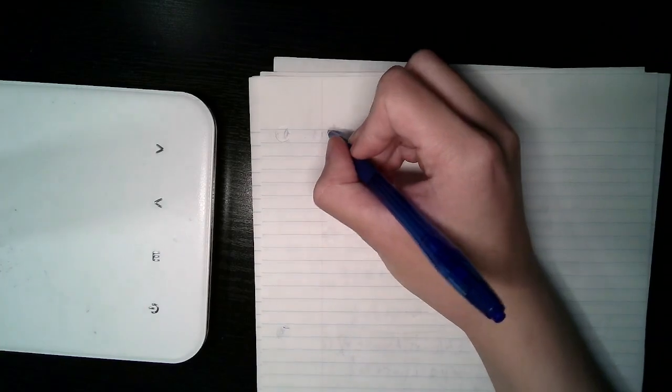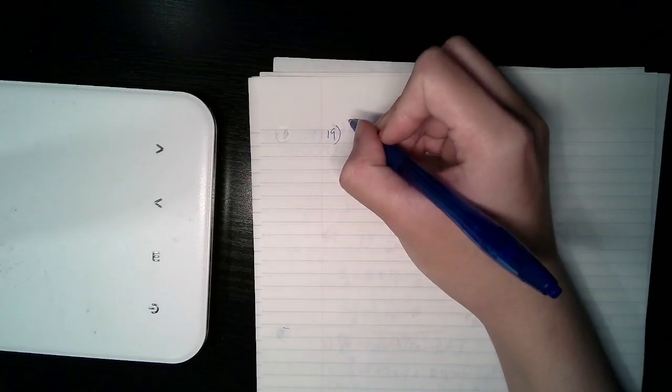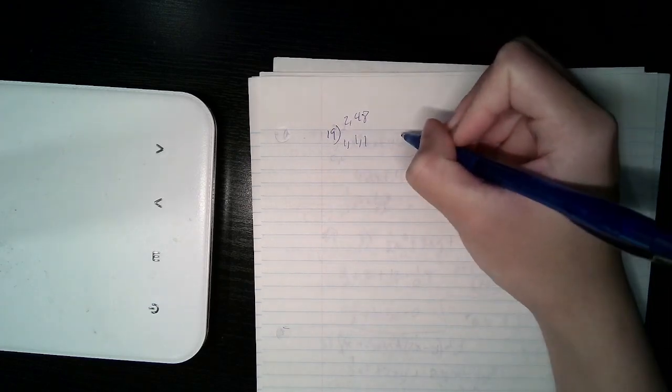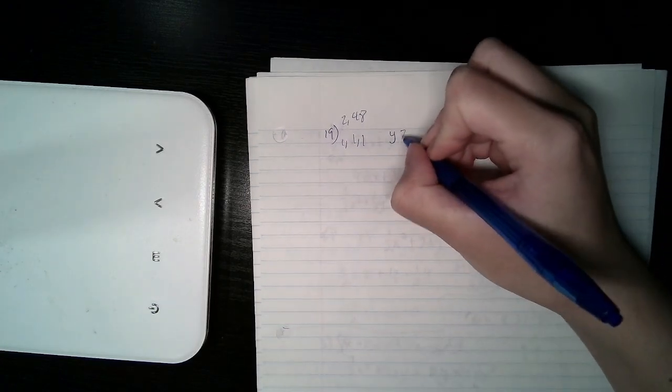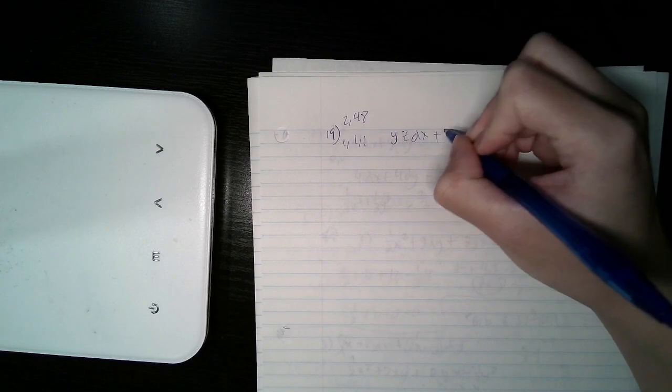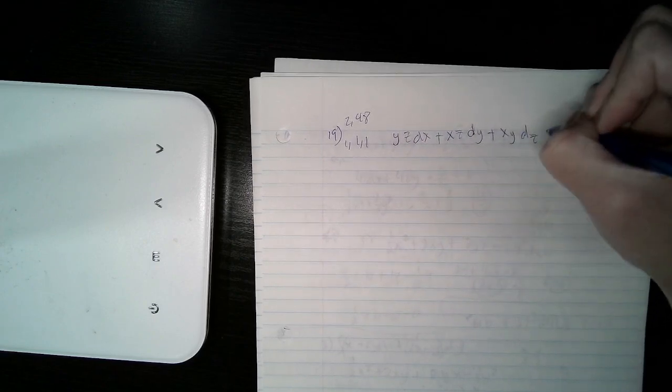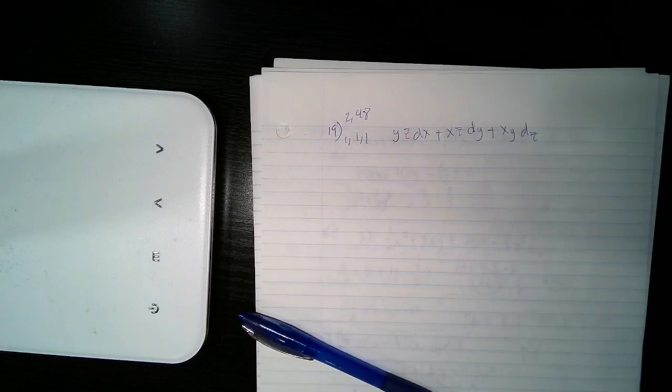Now show that the given integral is independent of the path, 2, 4, 8, 1, 1, 1, y z dx, x z dy, x y dz.